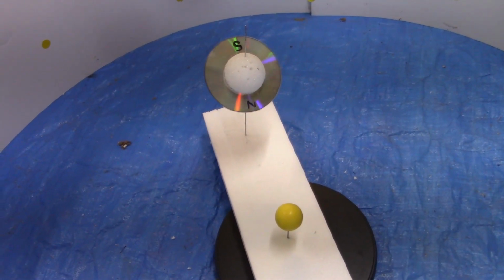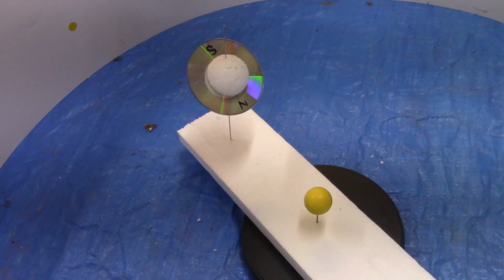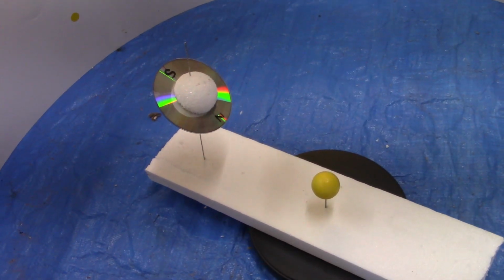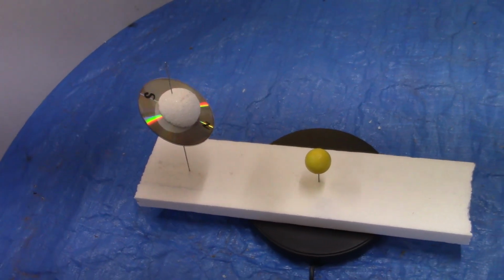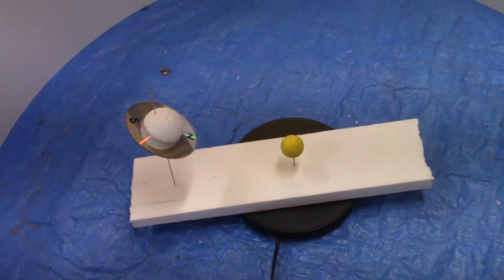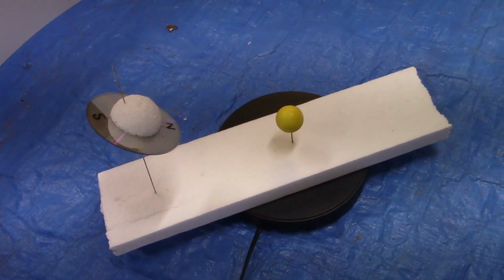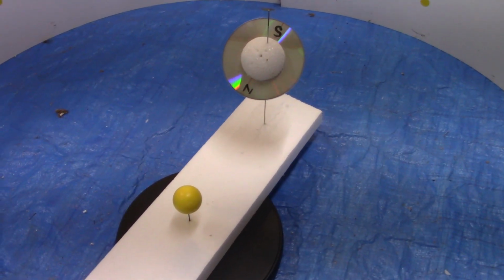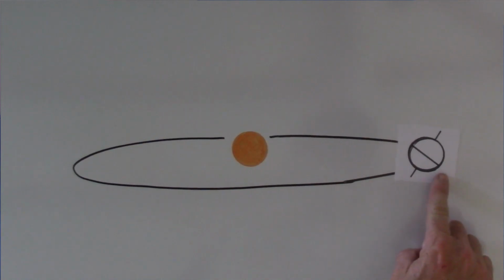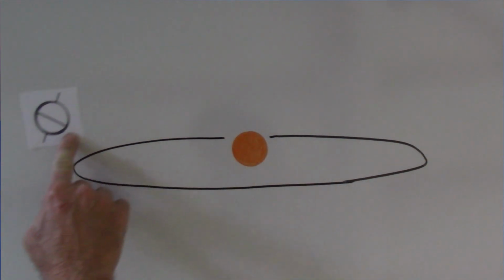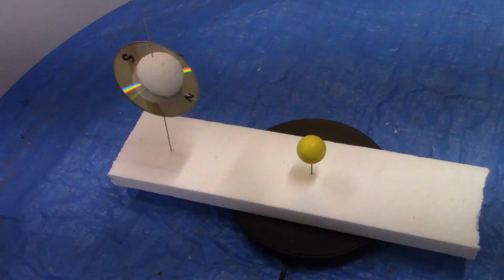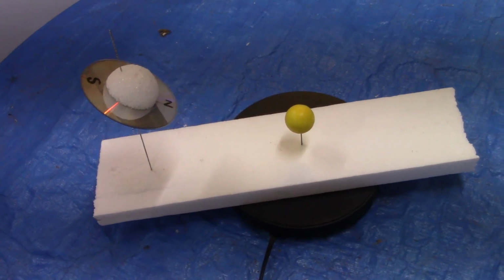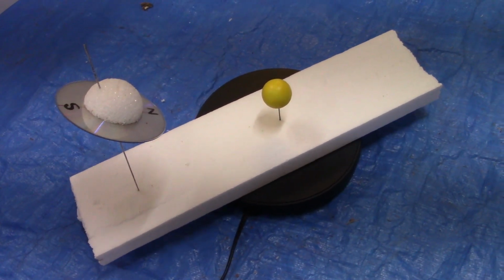There's no mechanism for the orientation to change the way we see in the animations. The only way this could end up being the other way around, as we see in the animations, or like I showed on the whiteboard, is you'd have to introduce a wobble into the system.